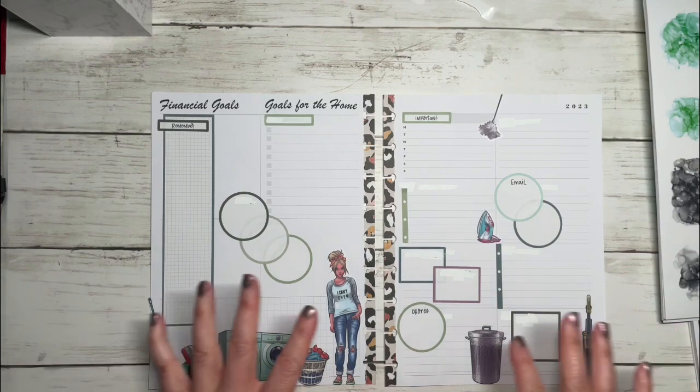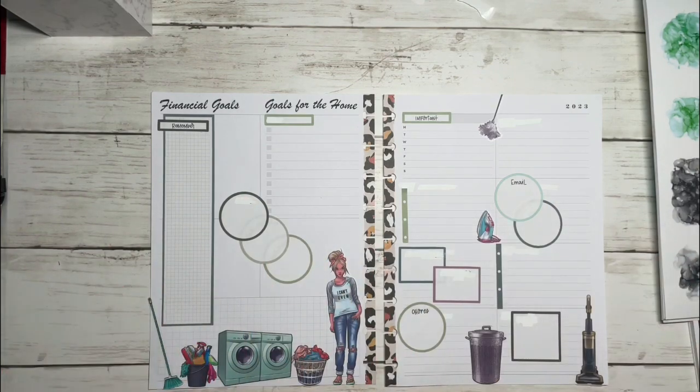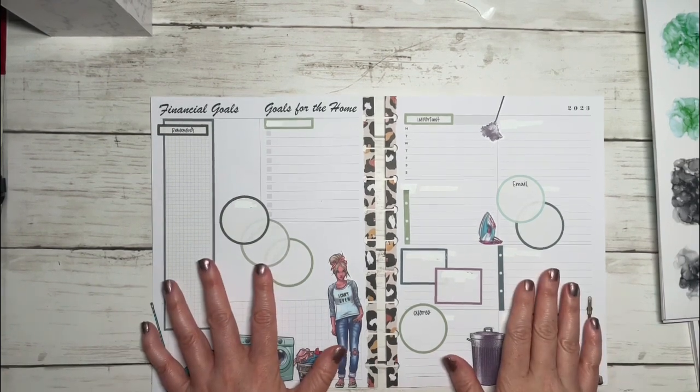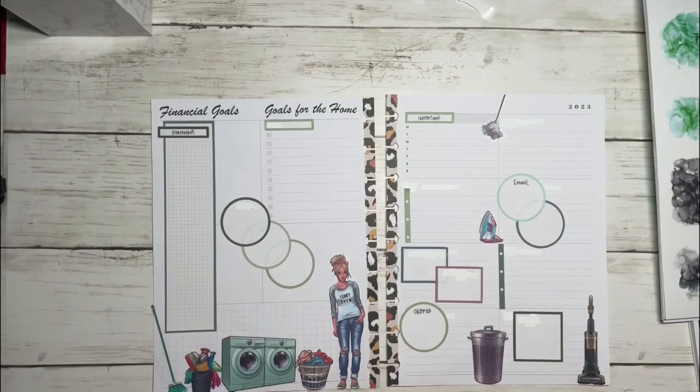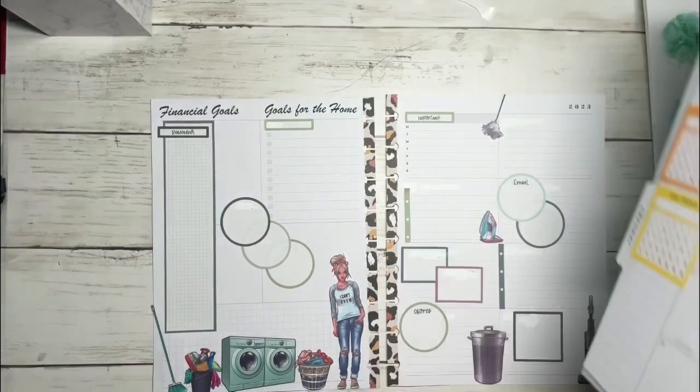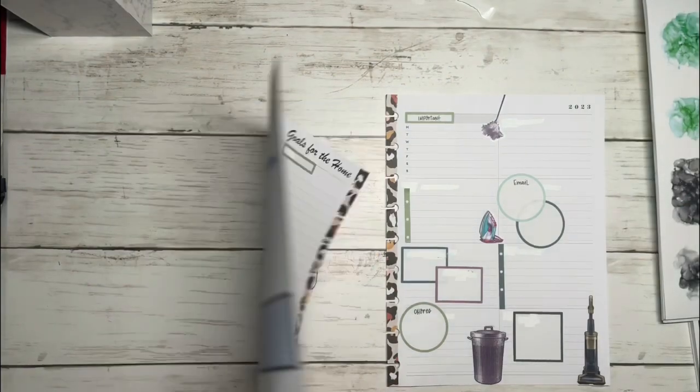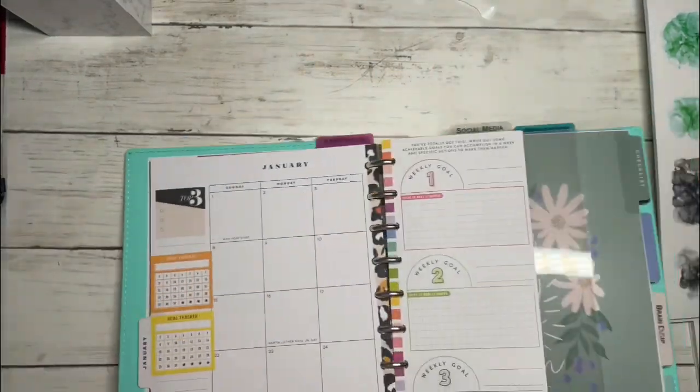I probably won't get into the decorating portion in future videos, but I wanted to do it now so that you can see that even though you are setting up a goals planner, you can still have fun and decorate, especially if that's something that you enjoy doing. Then you might as well just keep going here.